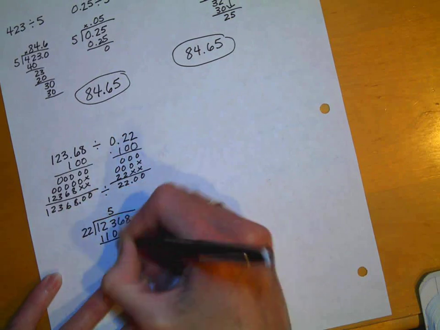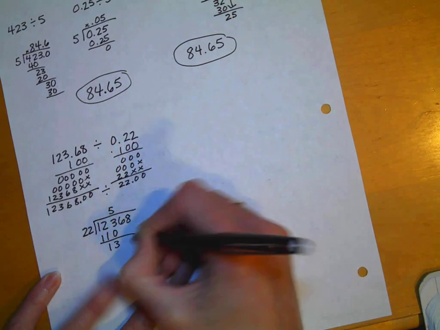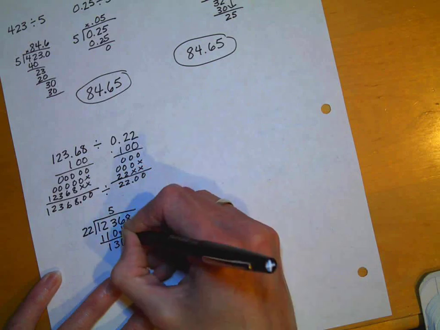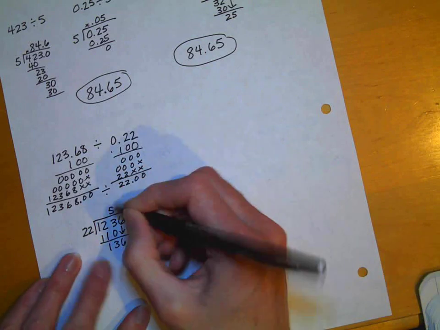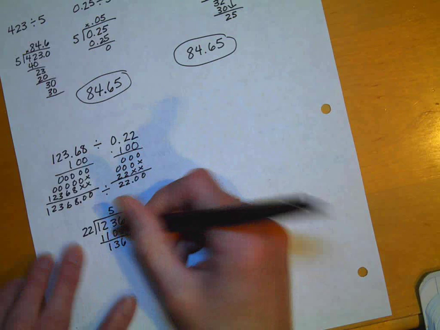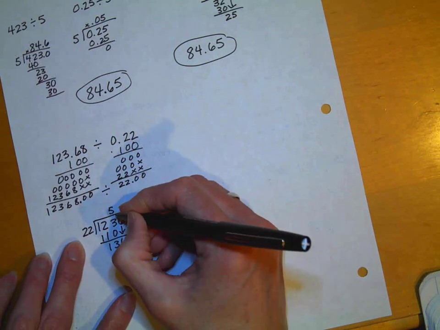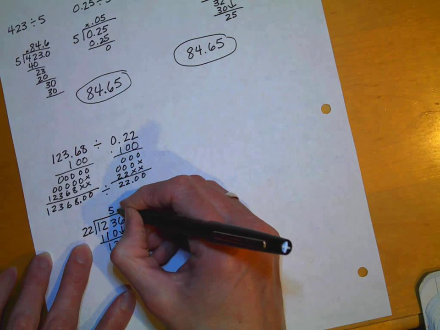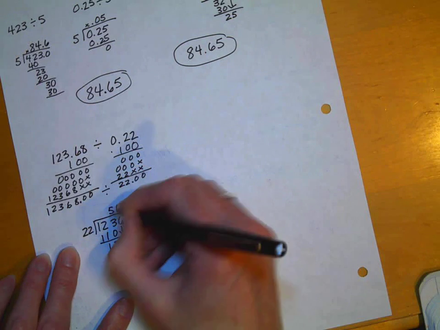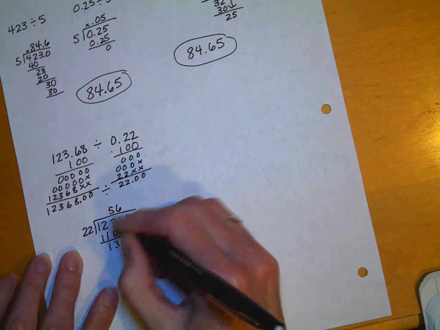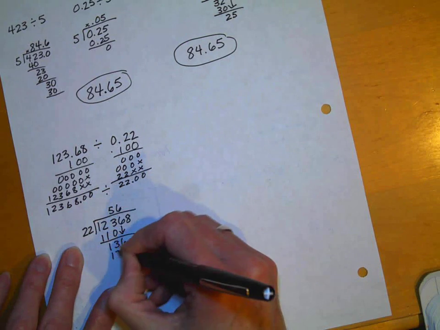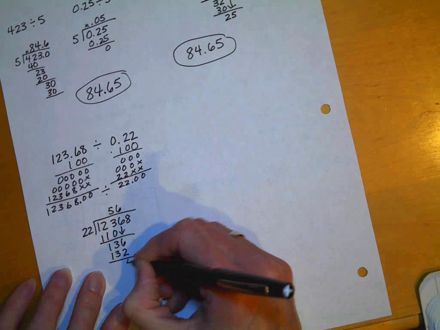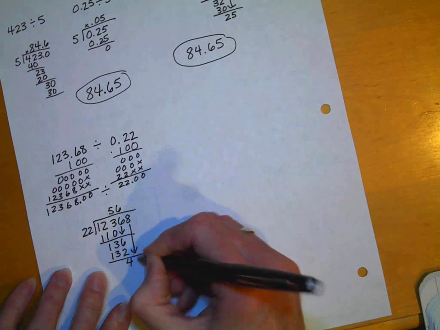5 times 2 is 10, regroup the 1. 5 times 2 is 10 plus 1 is 11, so that gives me 3, that gives me 1, this gives me that 8. Okay, so now we know that 5 is too small, so maybe we should try 6 this time. If I put 6 in there, then that's 12. Okay, that'll work. So 6 times 2 is 12. Regroup the 1. 6 times 2 is 12 plus 1 is 13.